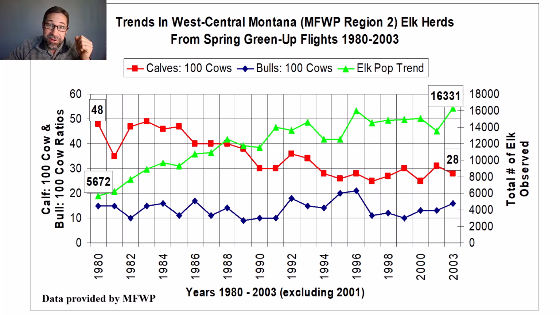But the other thing I want you to note here is this green line. This green line is the total number of elk observed on green-up flights, so this is an index of total abundance. The pilots and the managers are flying the same areas year in and year out for consistency's sake. In 1980, 5,672 elk were counted. By 2003, 16,331 elk. So we see a tripling of elk abundance in Region 2 during this time period.